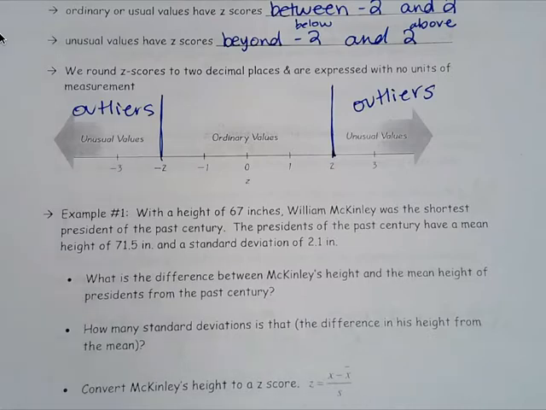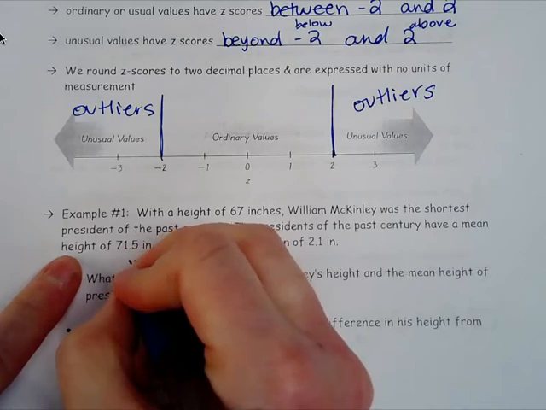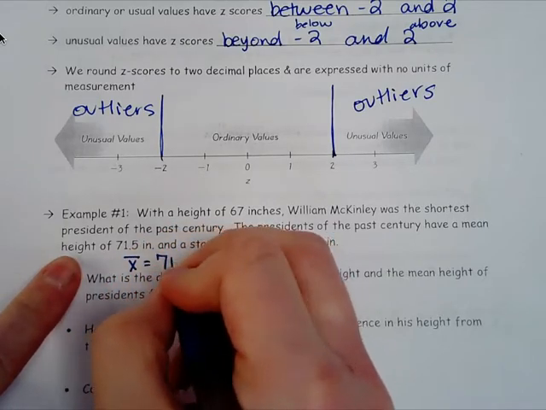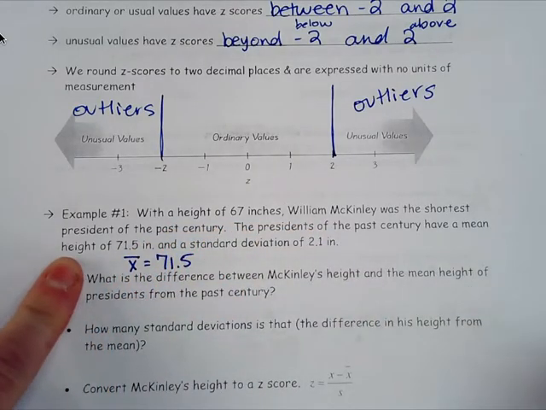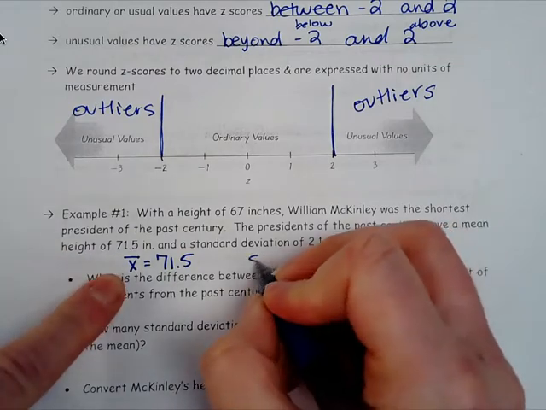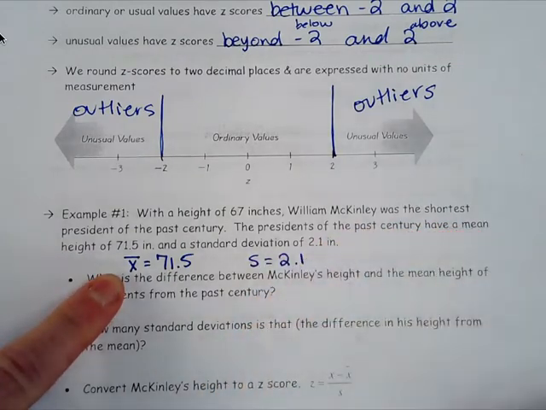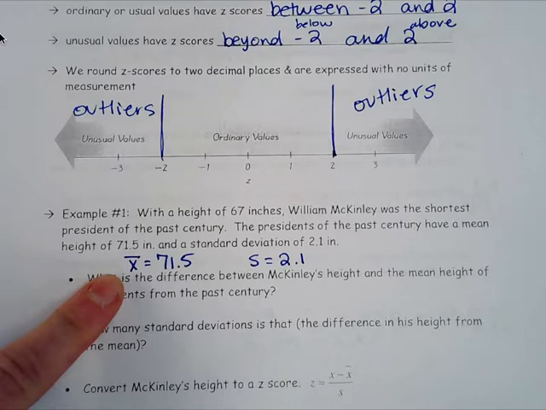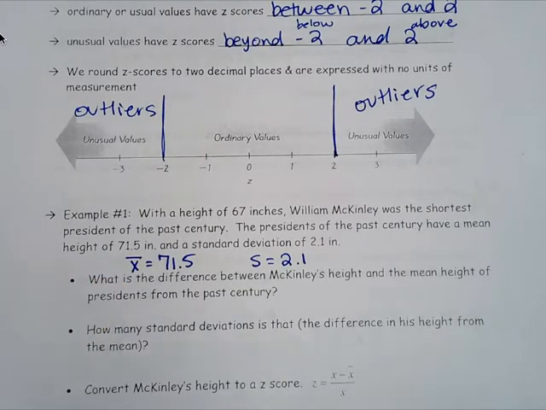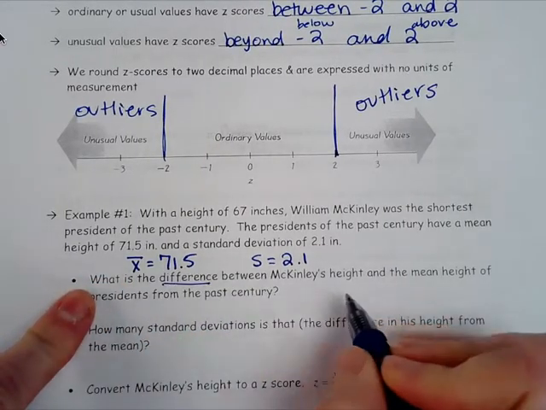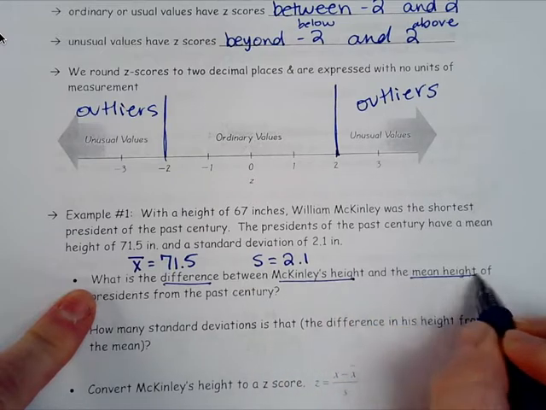Example 1. With a height of 67 inches, William McKinley was the shortest president of the past century. The presidents of the past century have a mean height, so I'm going to put x bar equals 71.5, and a standard deviation, s, equals 2.1. What is the difference between McKinley's height and the mean height?